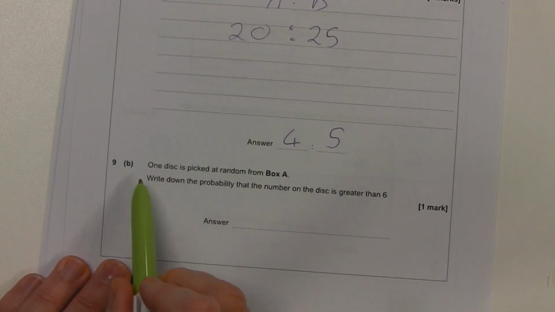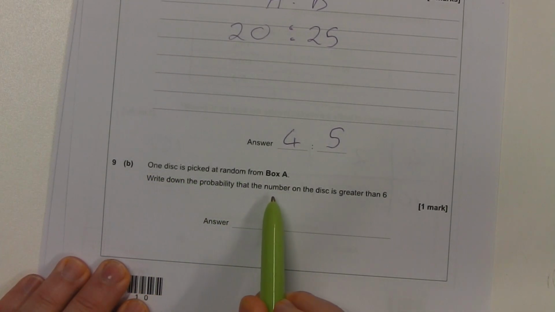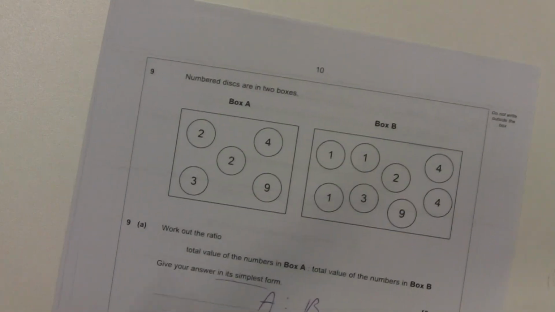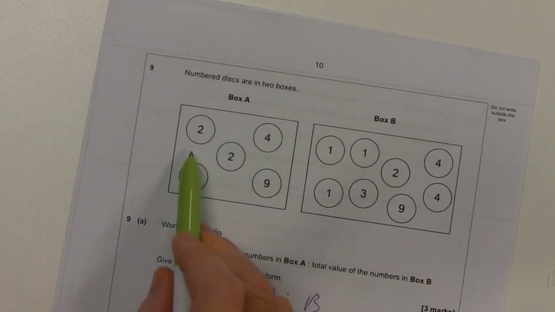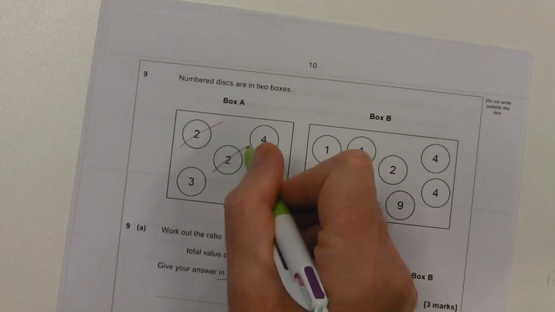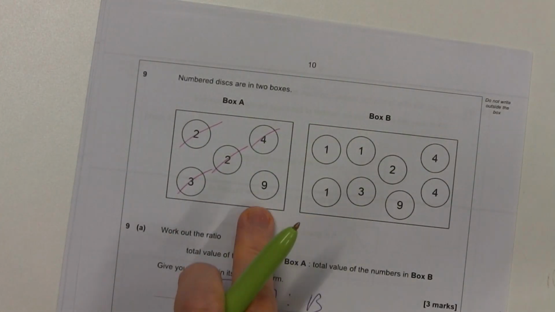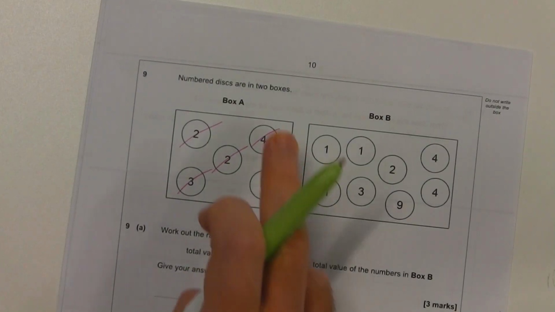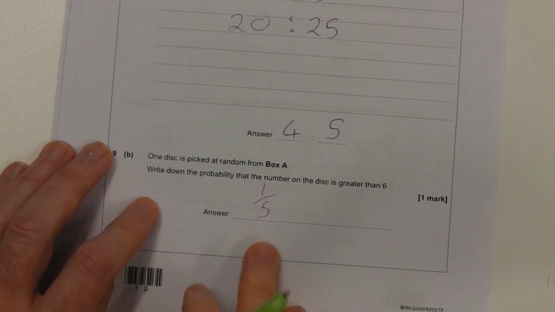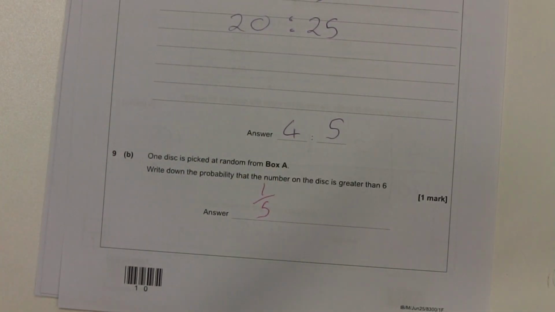So now for part B, we're going to pick out one disc at random from box A and write down the probability that the number on the disc is greater than 6. Okay, so it was box A. And when we look at these, we're looking for greater than 6. So that's not, that's not, that's not, that's not. So that means we only got 1, but it's 1 out of all of those. So it's 1 out of 5. Sorry, I haven't marked the page, but I'm writing that. 1 out of 5. Okay.